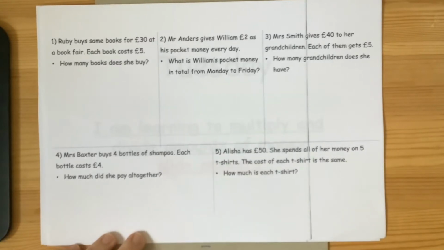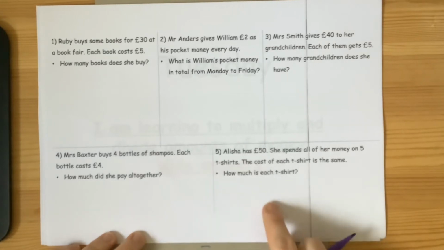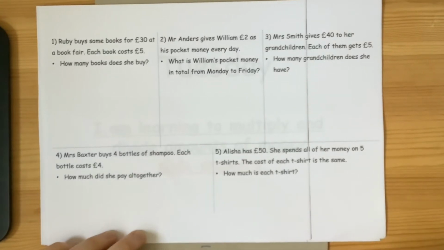How many grandchildren does she have? Mrs. Baxter buys 4 bottles of shampoo. Each bottle costs £4. How much does she pay altogether? And Alicia has £50. She spends all of her money on 5 t-shirts. The cost of each t-shirt is the same. How much is each t-shirt?